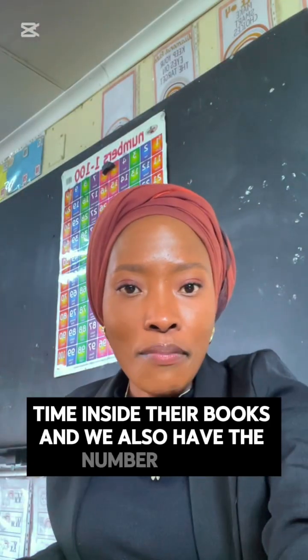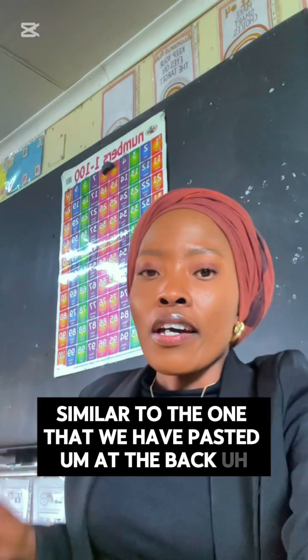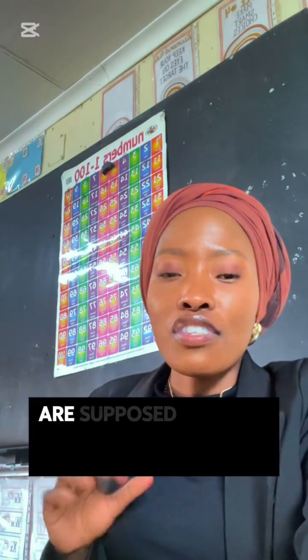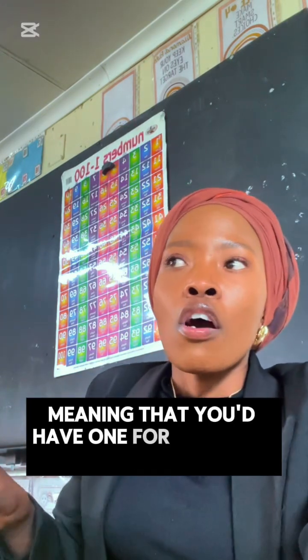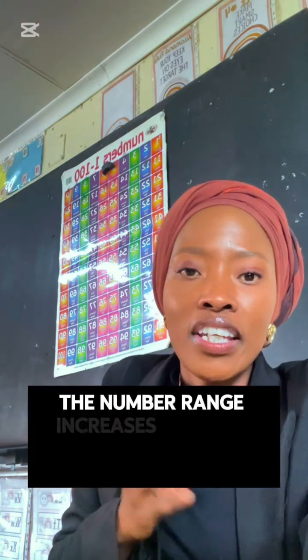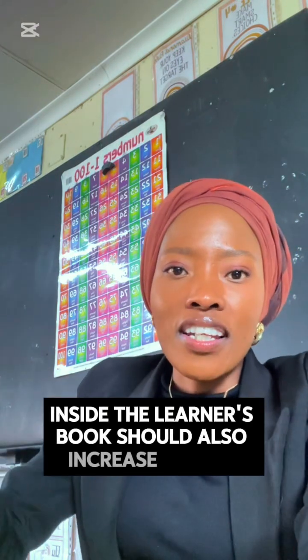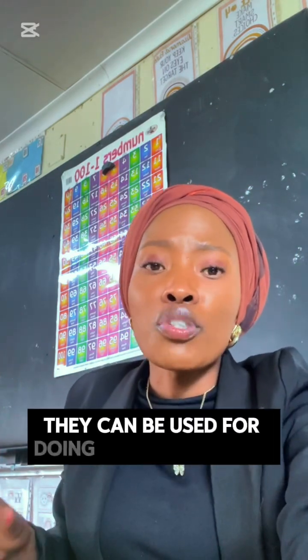And we also have the number chart, similar to the one that we have pasted at the back. So you would have it as the teacher at the front of the classroom, and learners are supposed to have it at the back of their books as well, meaning that you'd have one from 1 until 200, and as the year progresses in each term, the number range increases, meaning that the number range of the number chart inside the learner's book should also increase as well. And number charts are not only used for counting, they can be used for doing addition as well.